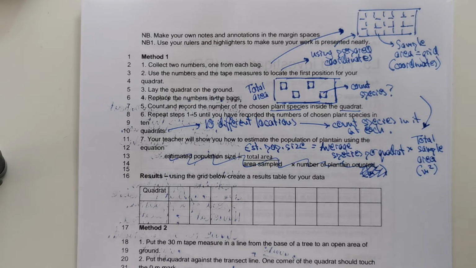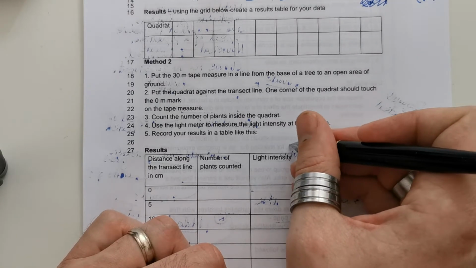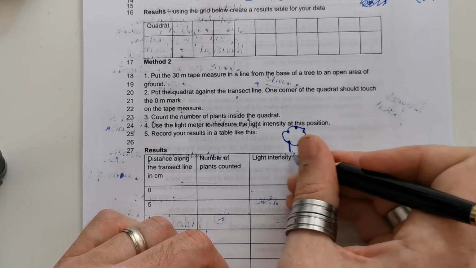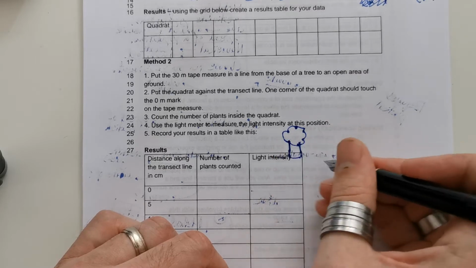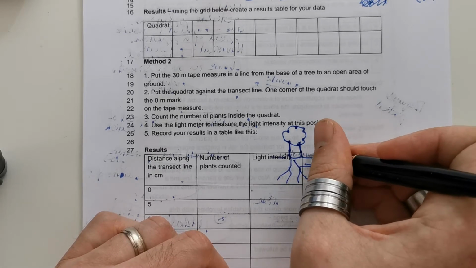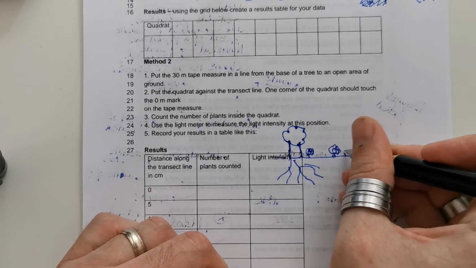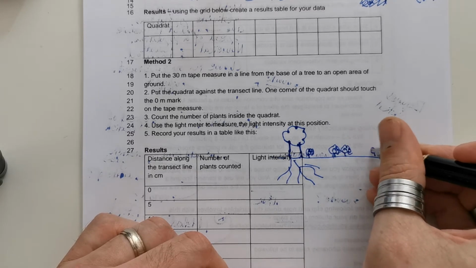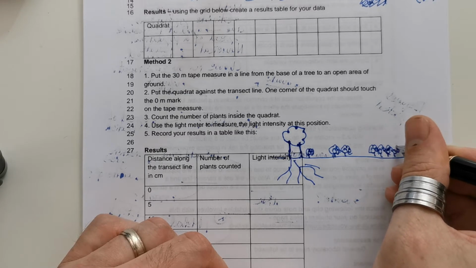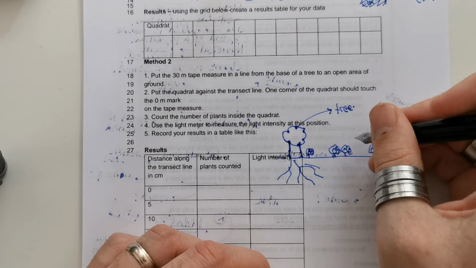Now, if you were doing a transect, what you're doing here is you are looking at an ecosystem. So let's say you're looking at the plant species on the floor and how they grow in proximity to a tree. If you cannot tell, that is a tree. Now, you might have a couple of plants there, and then you might have a few more plants there, and then the further away from the tree you might get more and more and more and more. That would be a tree, and these are plant species.